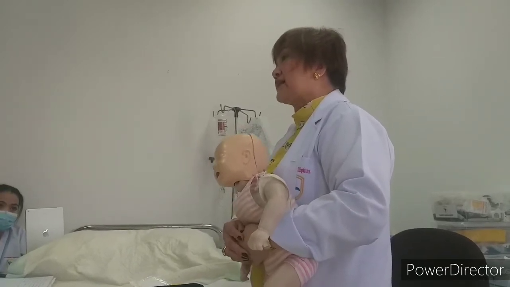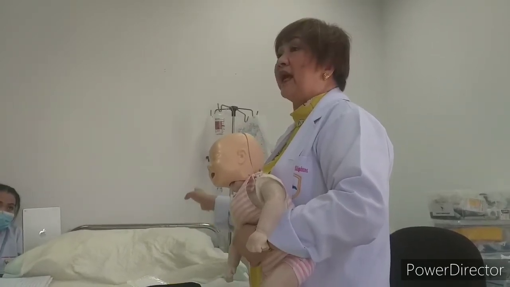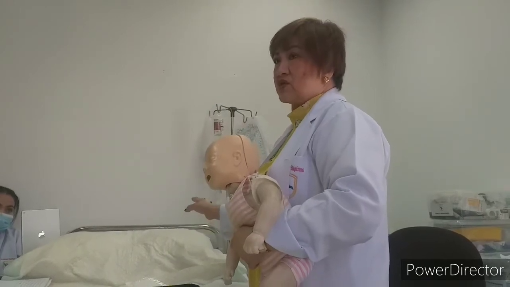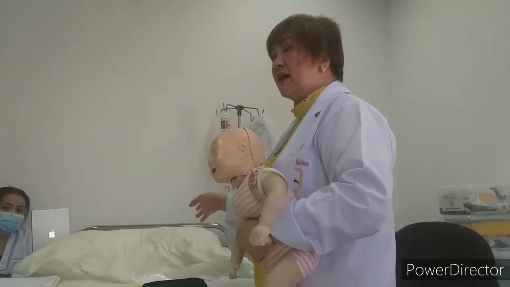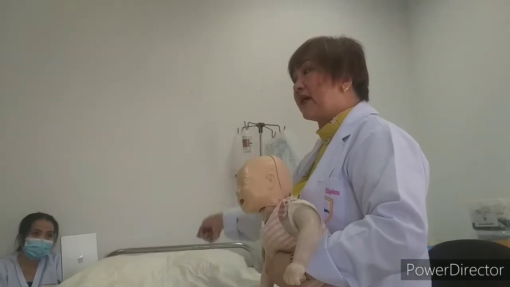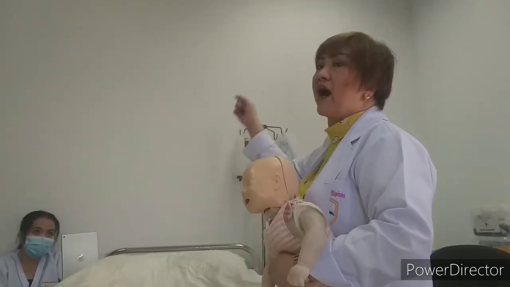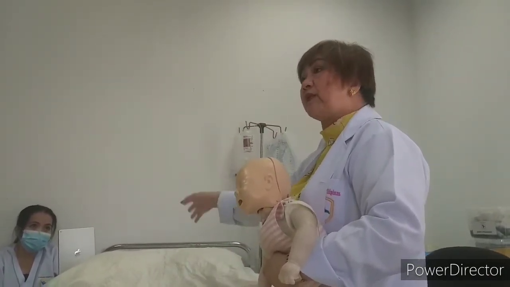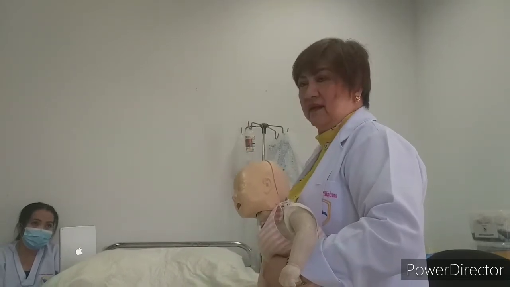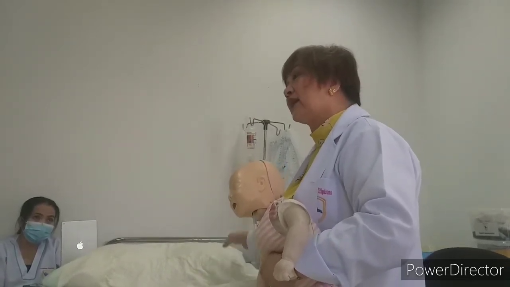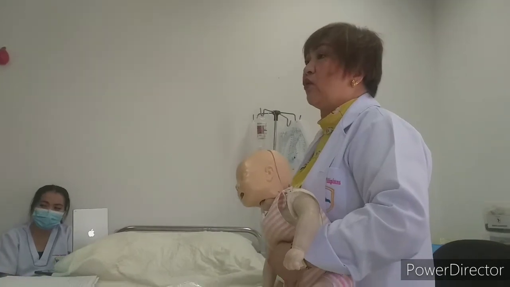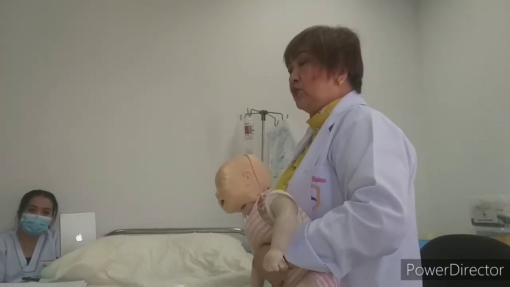Most of your patients at home will be in bed. So what you can do is give them passive exercise. Take their arm, take their leg. If there is a physiotherapist, fine. But if there is no physiotherapist, that will be your work or job to do.